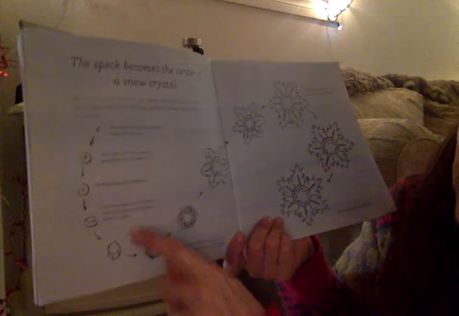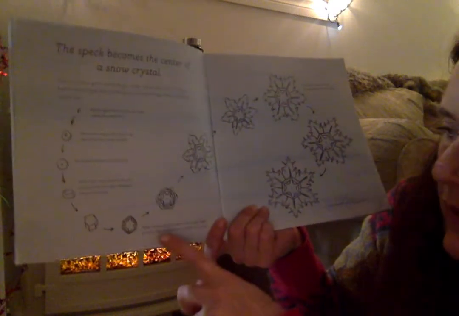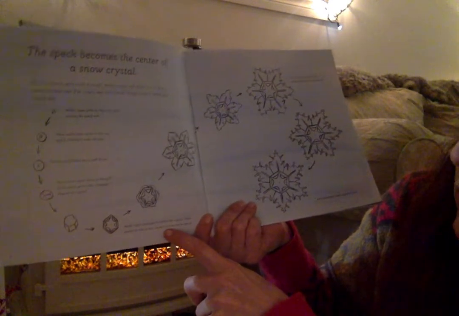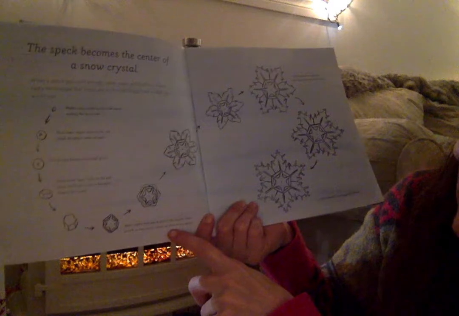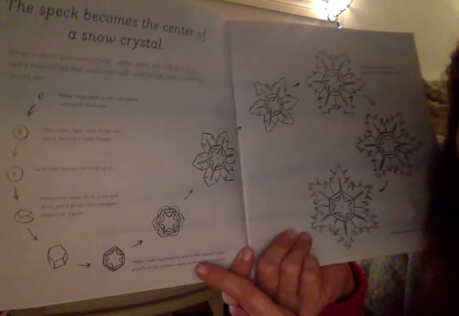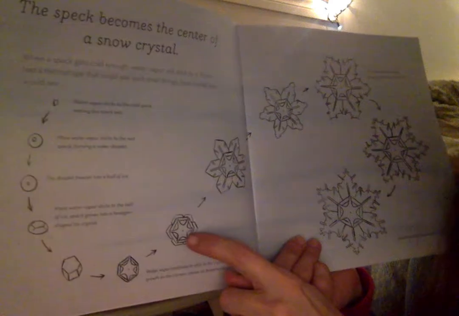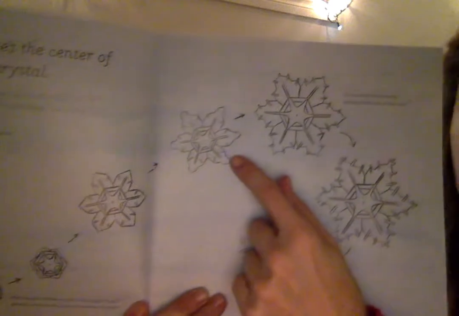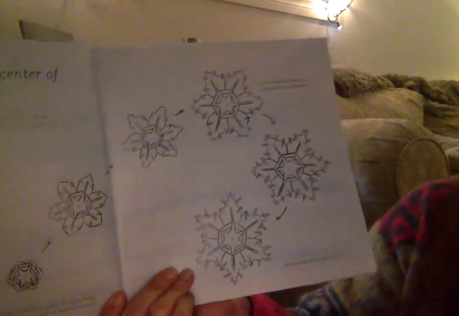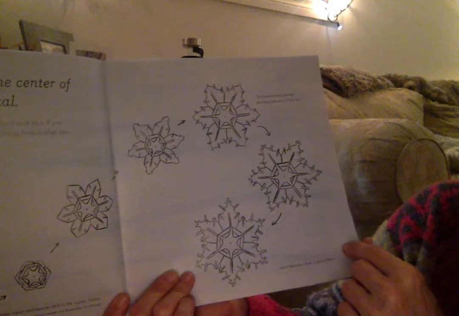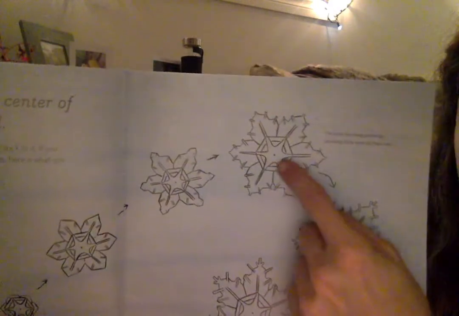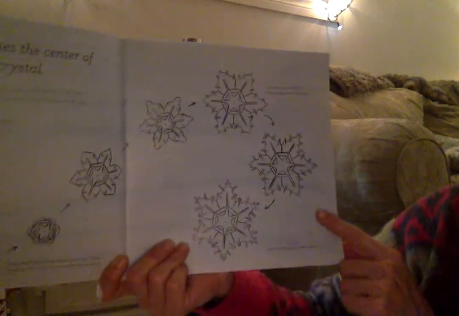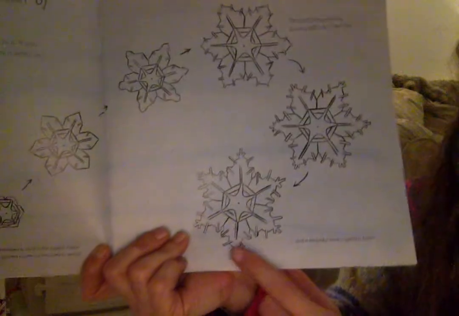hexagon-shaped ice crystal. Remember, a hexagon has 6 sides. Water vapor continues to stick to the crystal. Faster growth on the corners causes 6 branches to sprout. So can you see these 6 little branches sprouting, and then they're sprouting more 6 branches. The branches keep growing, sprouting little arms of their own, kind of like the branches of a tree sprout smaller branches, which sprout smaller ones. And a beautiful snow crystal is born.